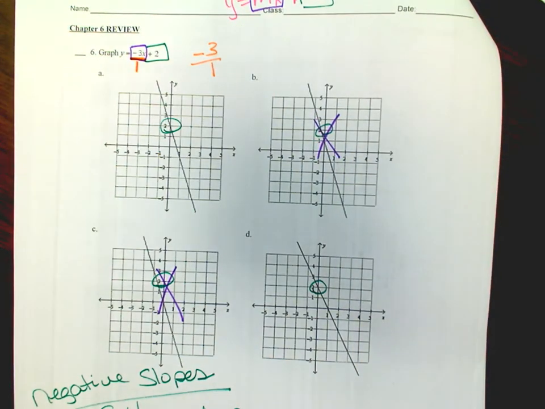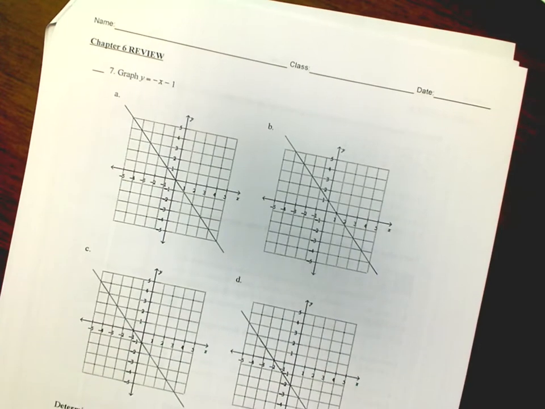So pick a point on the line. I would start with your y-intercept. Drop 3, run 1. And where you hit that line, if it's right there on that point, that is your graph. I'm trying not to give y'all all the answers. It's hard.